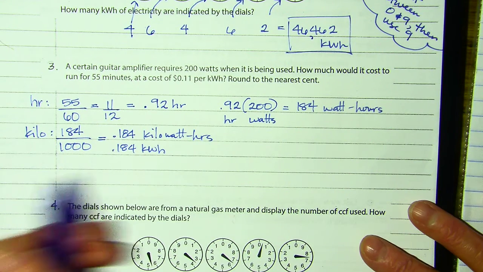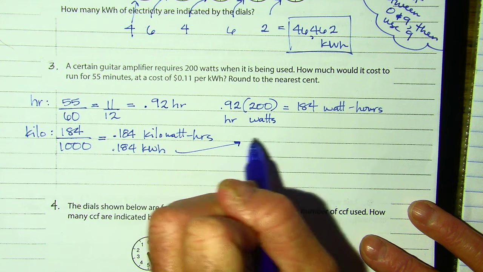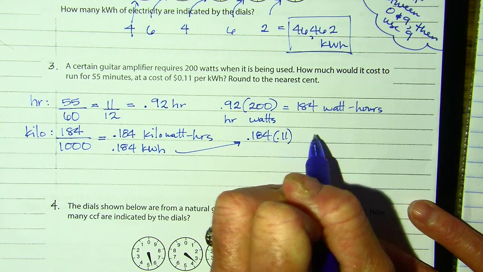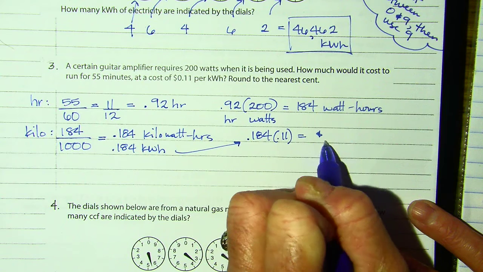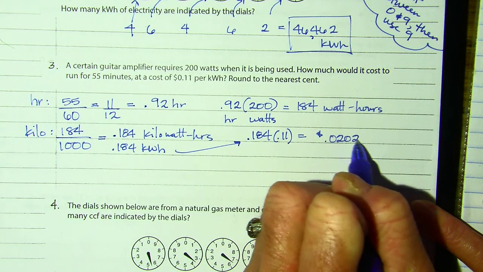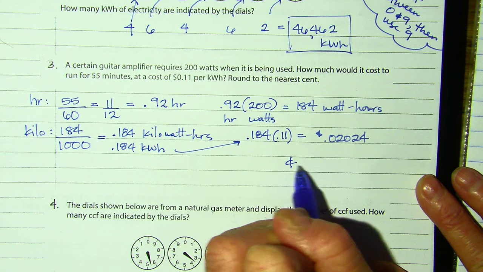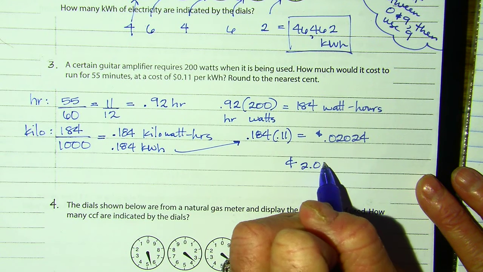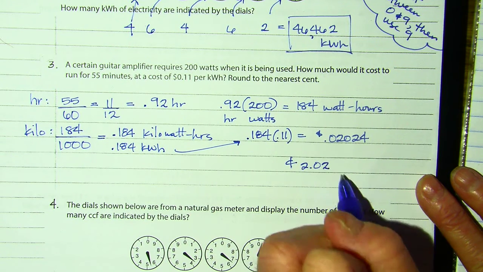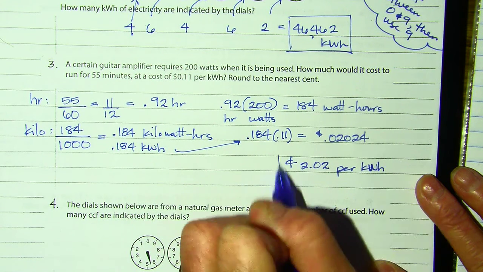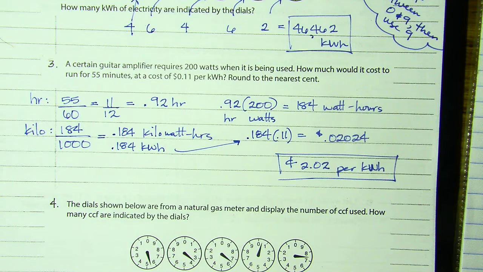Now I'm going to take this and multiply that by 0.11, and I get in dollars 0.02024. Because this is in dollars, I can then convert that to cents. So this would be about 2.02 cents.